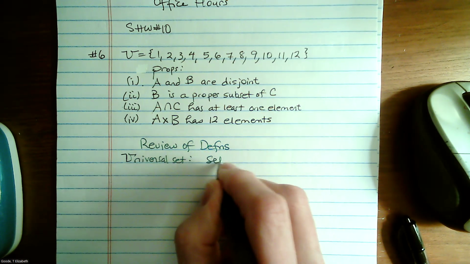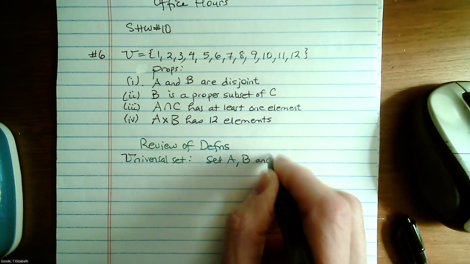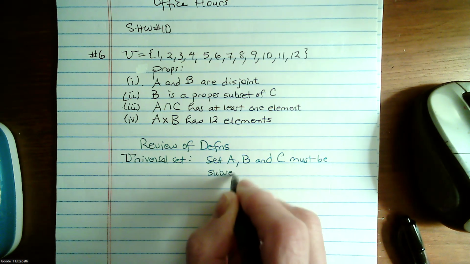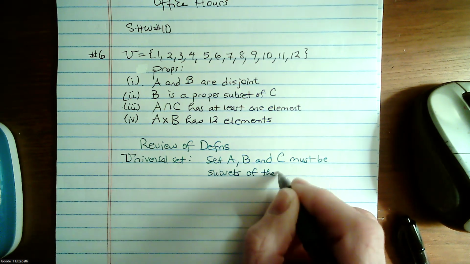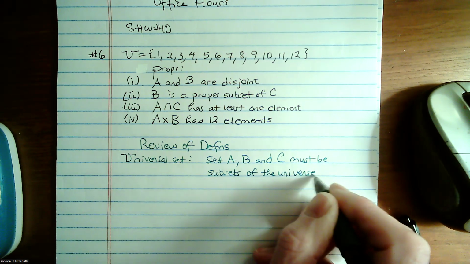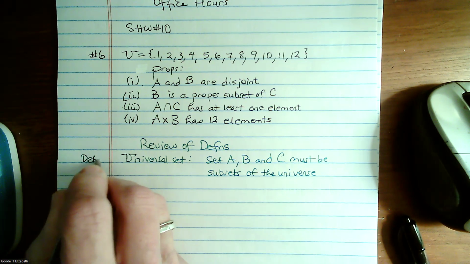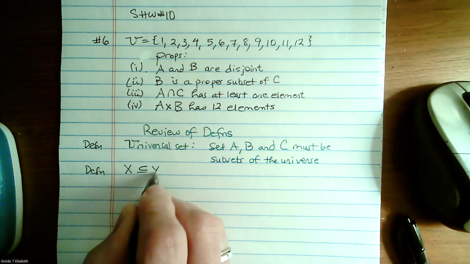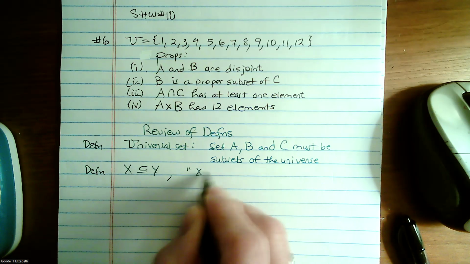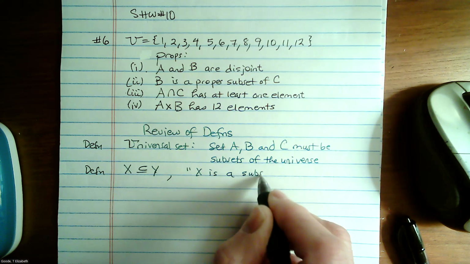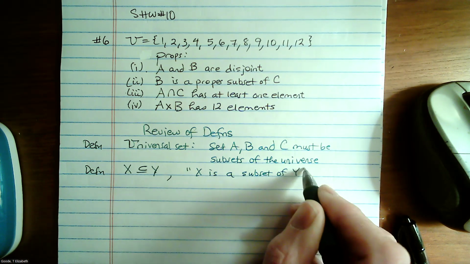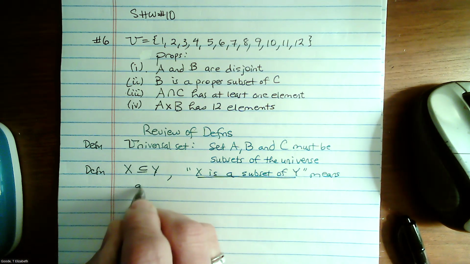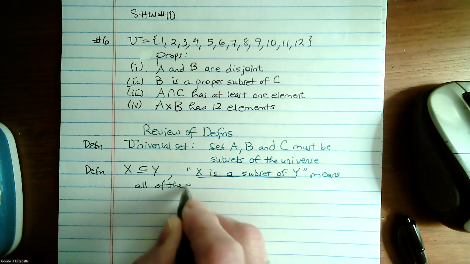Sets A, B, and C must be subsets of the universe. You understand that, right? Yes. And you understand what a subset is, right? Yes. Okay, let's just review. X is a subset of Y, meaning all the elements in X have to be in Y. Yep, good.